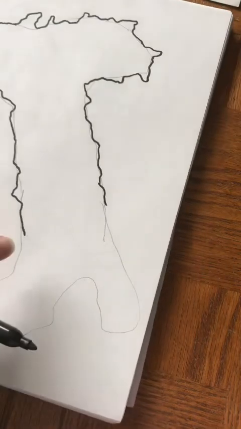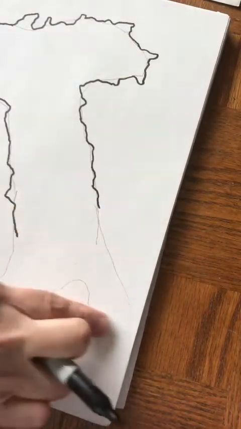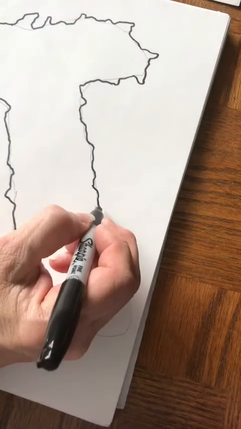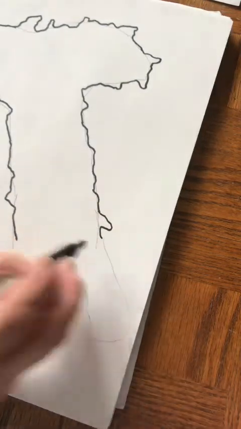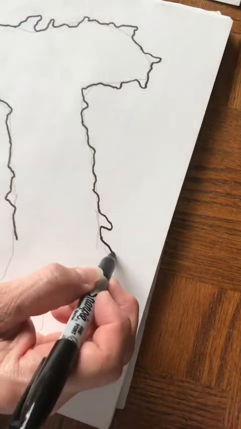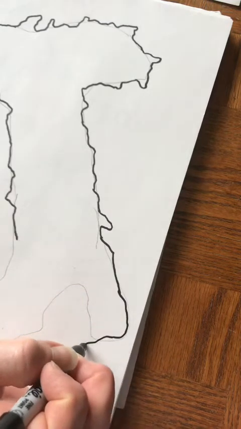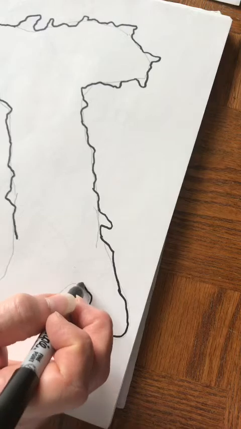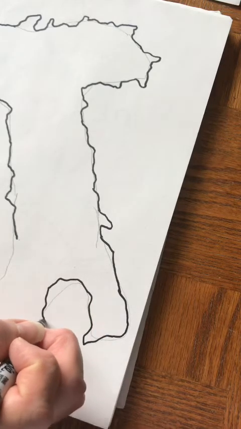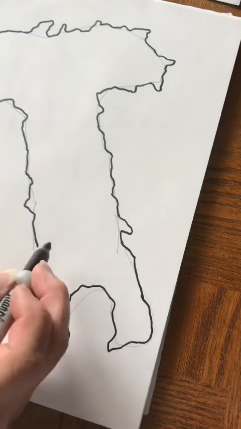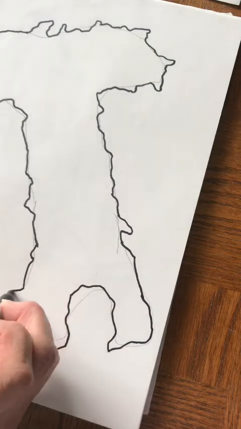So like here, when I just came down real quick and made that heel on the map, there's actually a little piece that bumps out like that. I'm just looking at the map as I'm going around the edges and I'm trying to make it as accurate as I can.